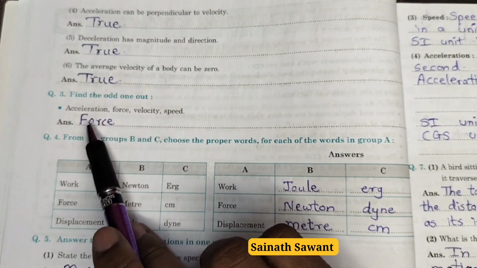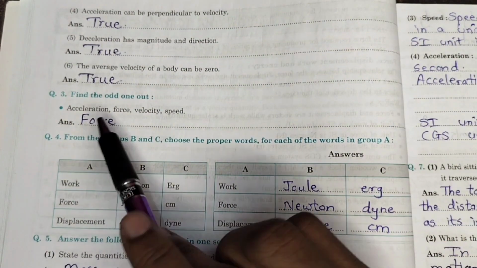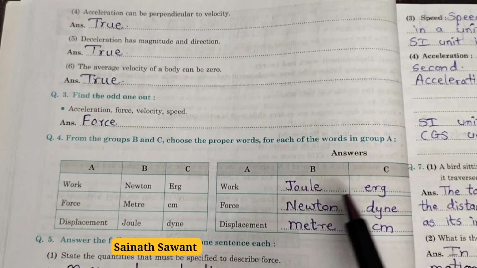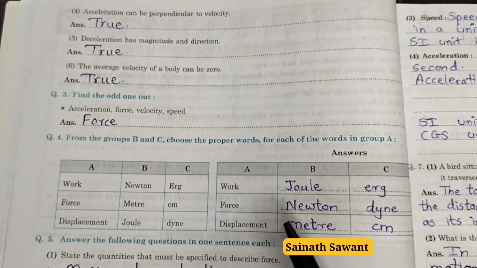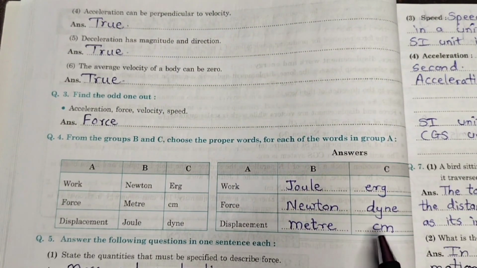Question number 3. Find the odd one out. Acceleration, force, velocity, speed. Answer: force. Match the following. Work, Joule, erg. Force, Newton, dyne. Displacement, meter, centimeter.